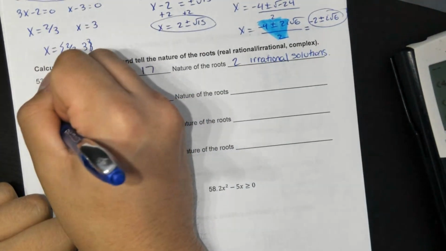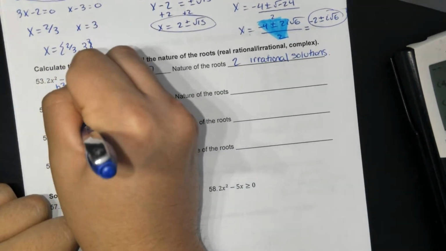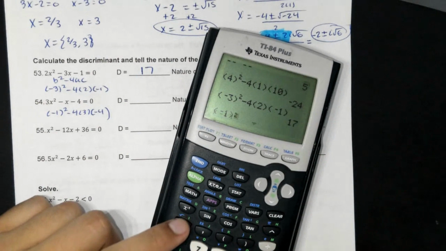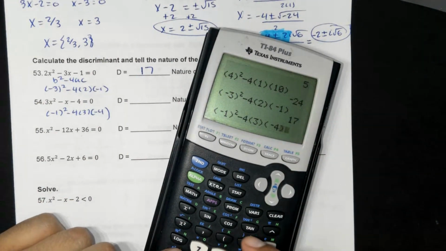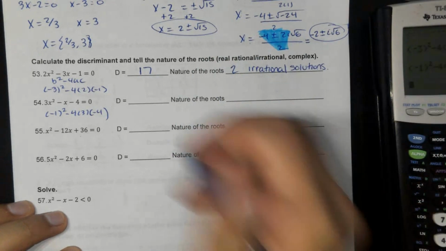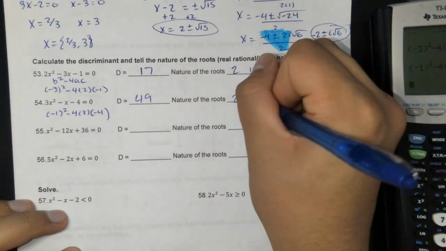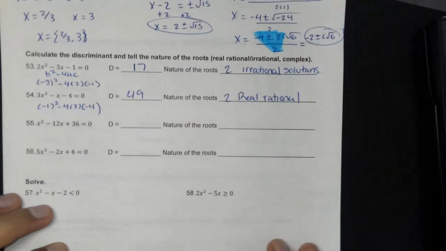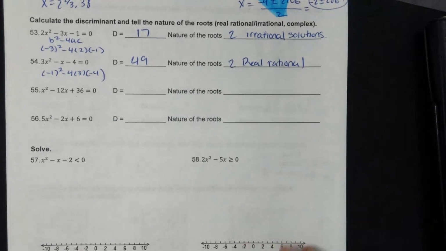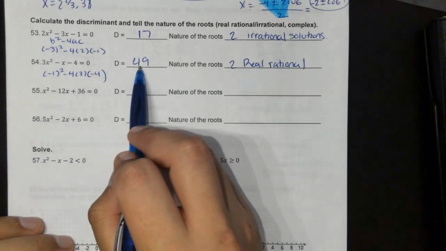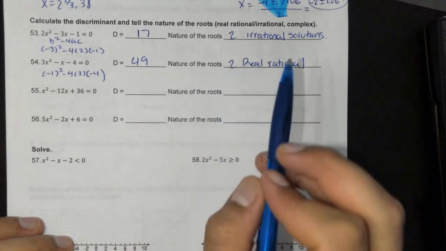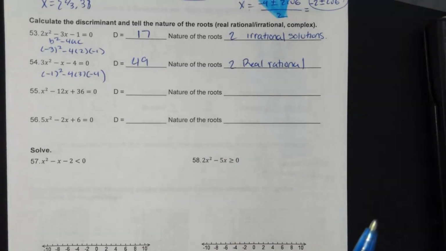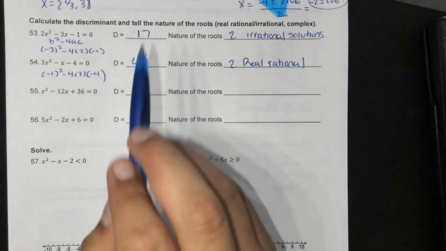Alright, and then for the next one, we got negative 1 squared minus 4 times 3 times negative 4. Alright, that's 49. That's a perfect positive square, so this is going to be 2 real rational. Alright, so if it's a positive perfect square, it's going to be 2 real rational. If it's a positive number that's not a perfect square, it's 2 irrational.